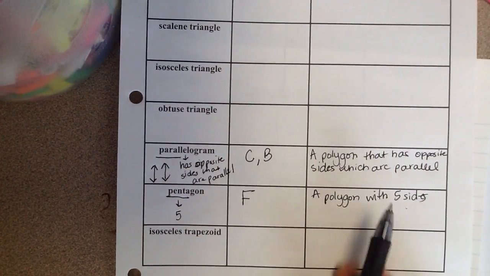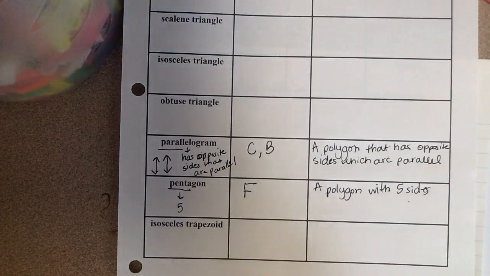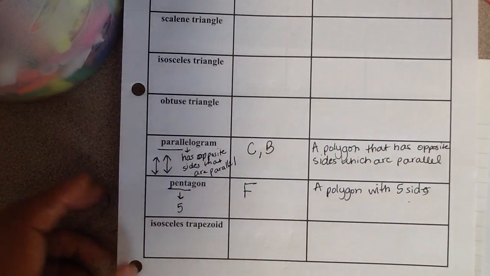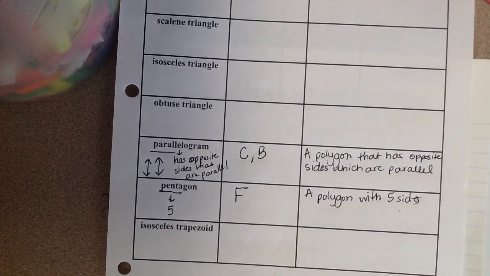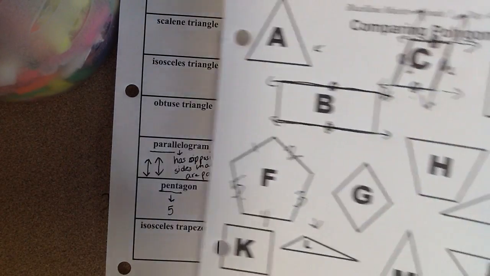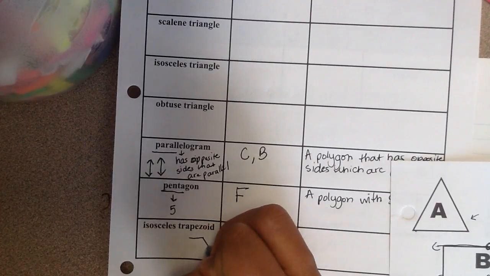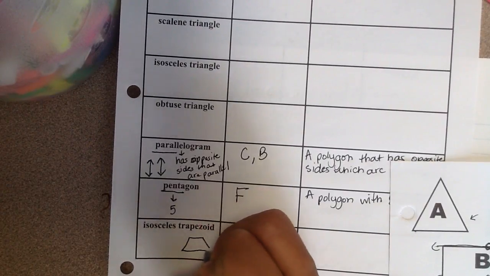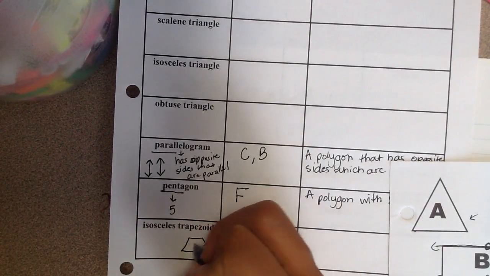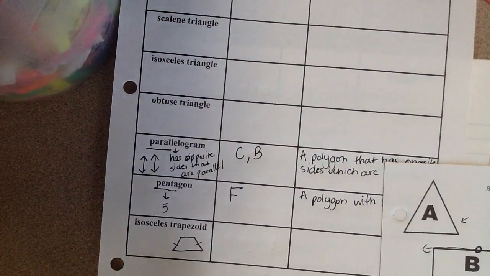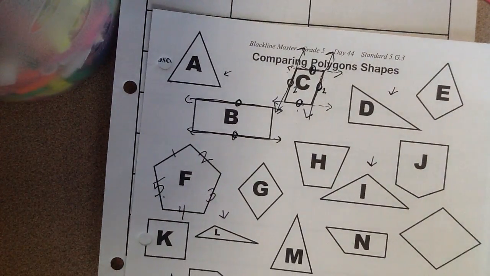Okay? Let's look at isosceles trapezoid. That one's tricky. We know isosceles means that it has 2 of the same side lengths. So if I look for a trapezoid, I know a trapezoid typically looks like this, okay? And I see that these two are the same, so I'm really looking for a trapezoid that looks like that.